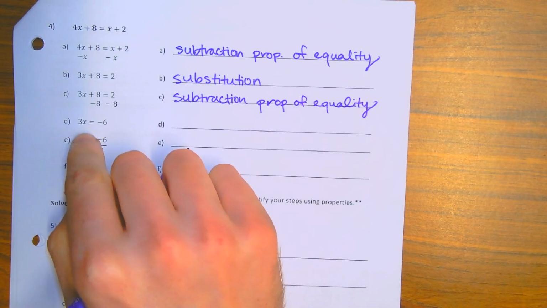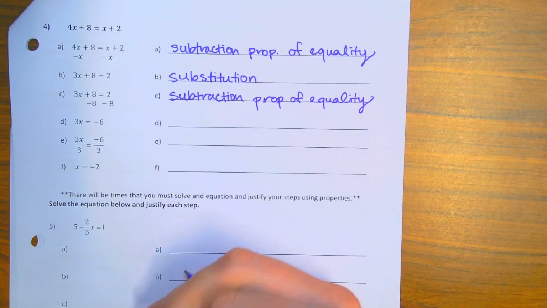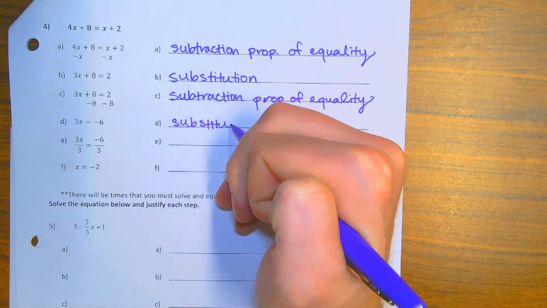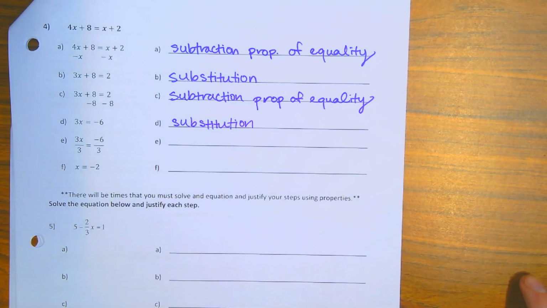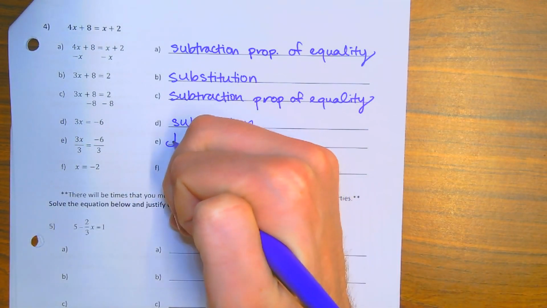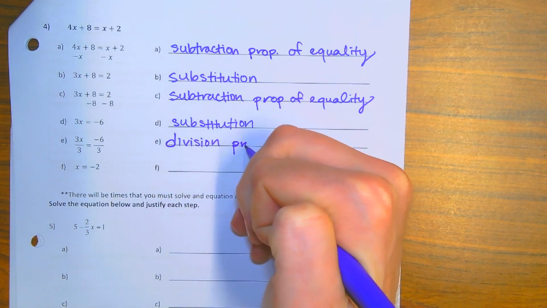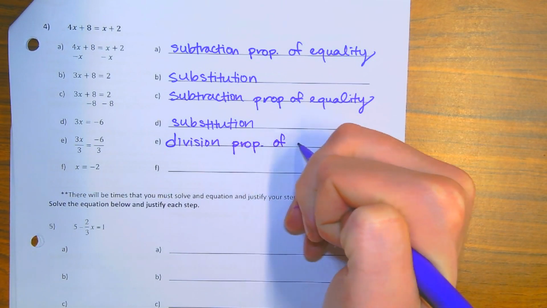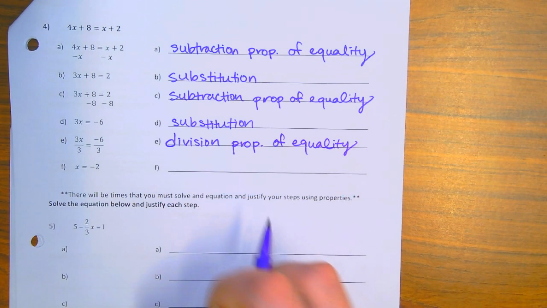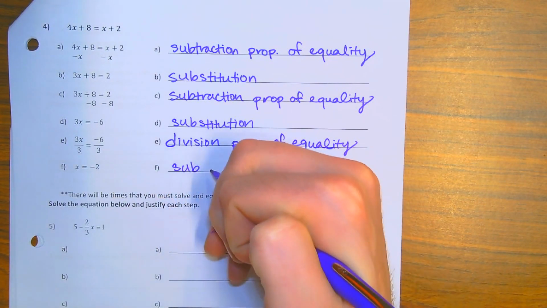Okay, here's our next one. Remember, what follows the property of equality always? Substitution. Pop substitution in there. Next one, dividing on both sides. What's that? It's the division property of equality. And then, what follows the property of equality? Substitution.